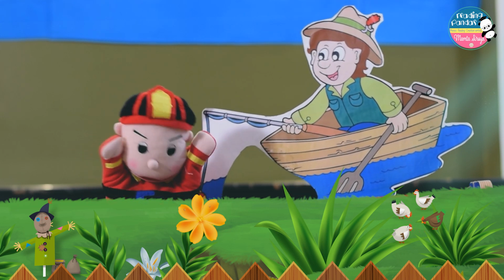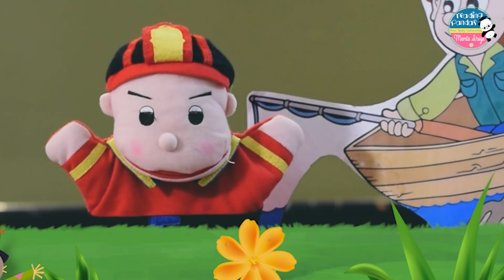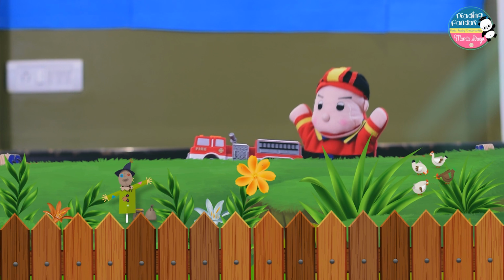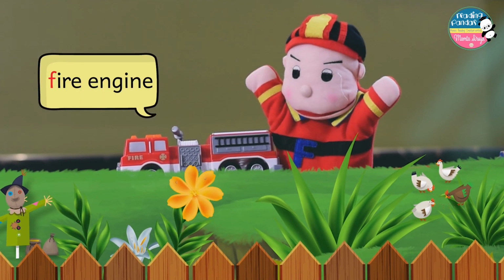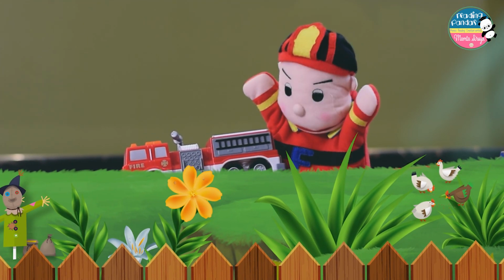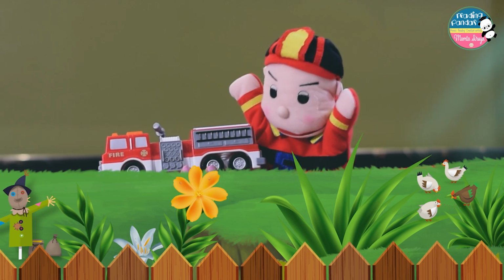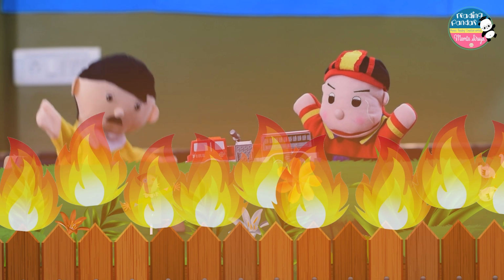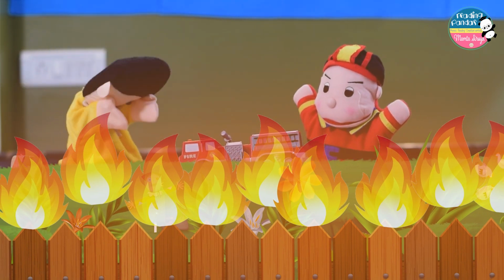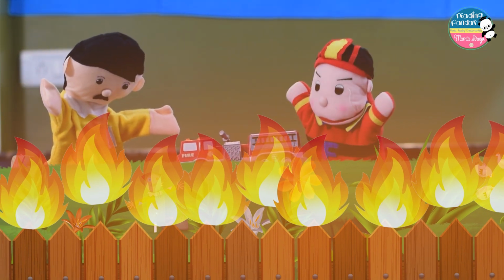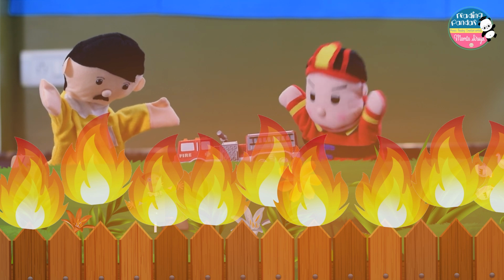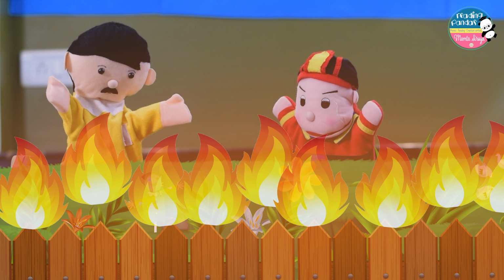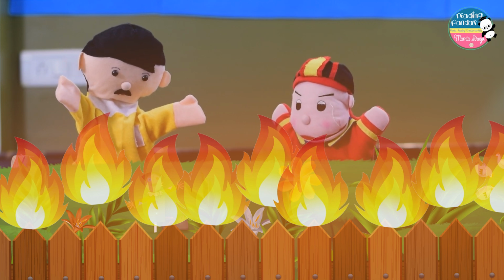Of course. Let me get my fire engine. So then Freddy the fireman got onto his fire engine. I think I need to go fast to Fanny's farm. And so the fire engine and the fireman went to Fanny's farm. Oh, please help us, there is fire. All right. I'll quickly extinguish the fire. Don't worry. Please help us. So the fireman extinguished the fire.